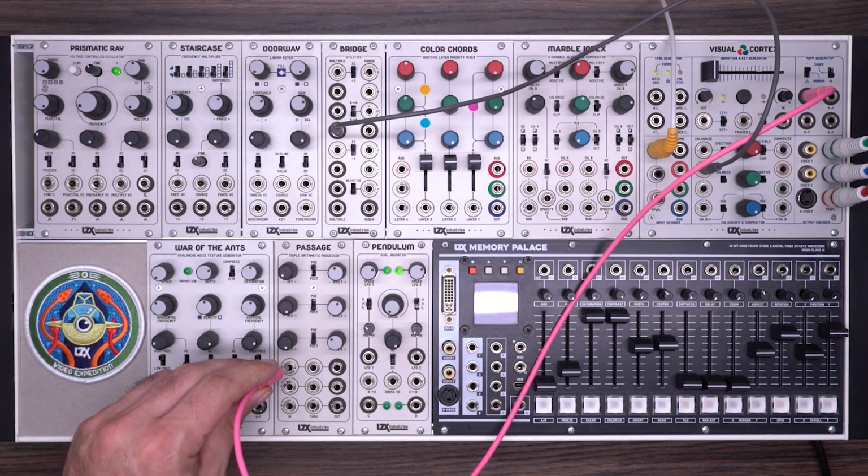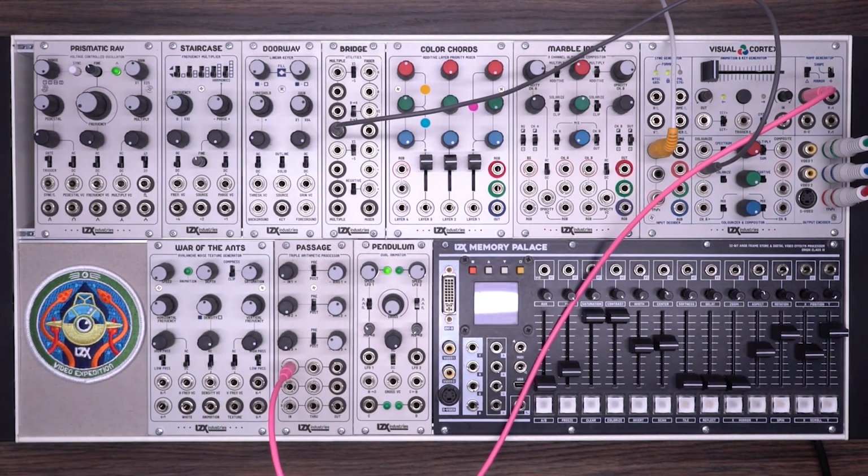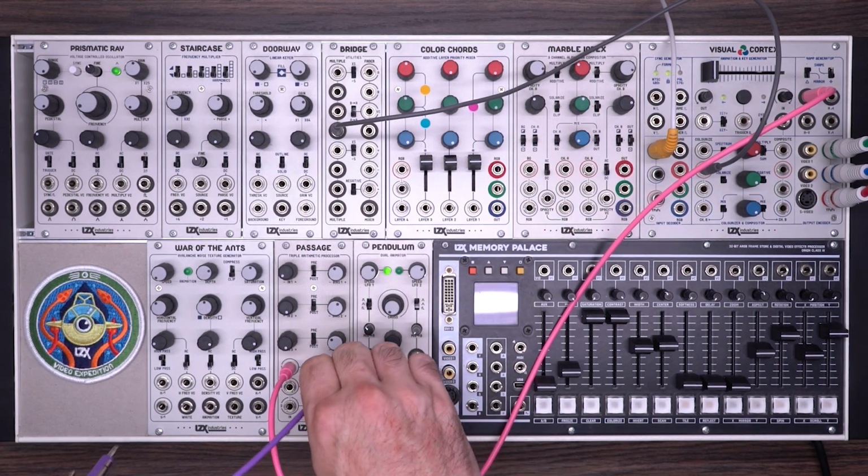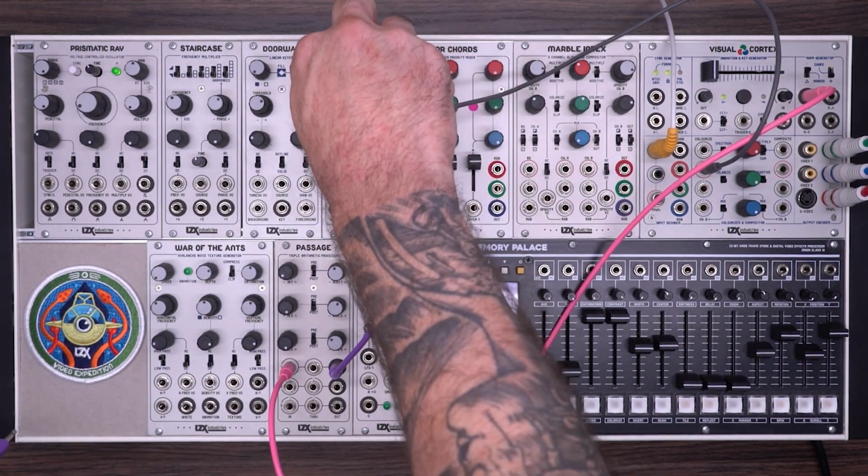To make this more interesting, I'll use a Passage first. And this is going to give me control over where that keyer threshold exists. So now as I sweep through, you can see we're getting a very nice soft-edged key. I can also adjust the bias control.